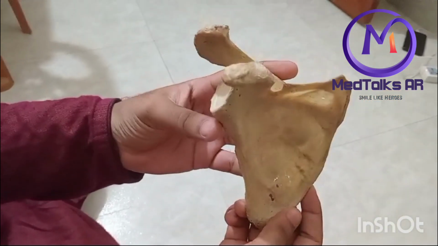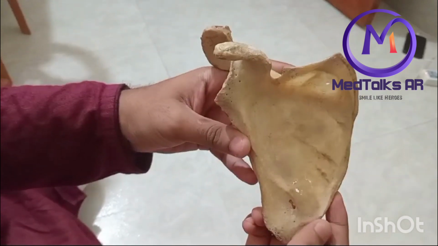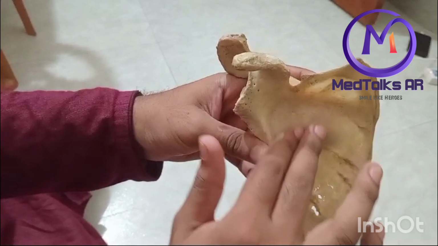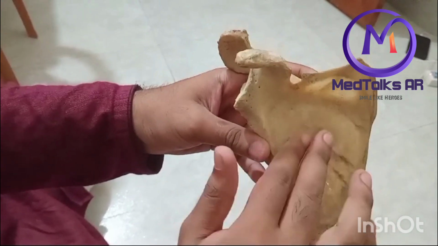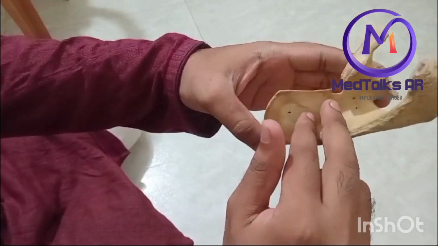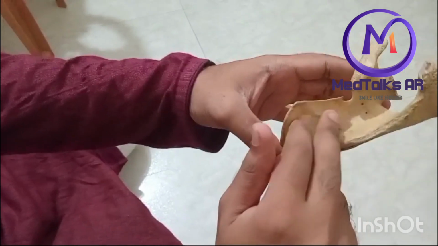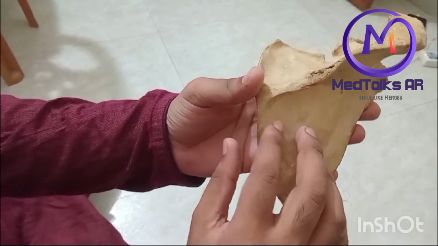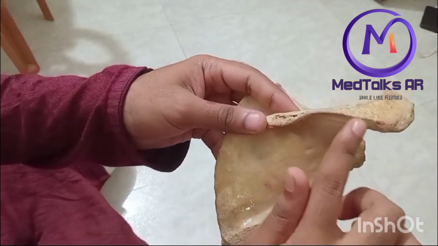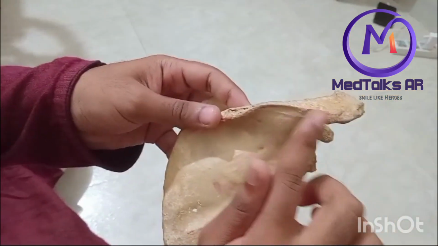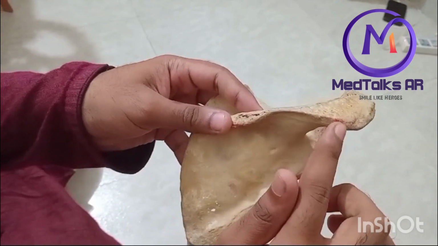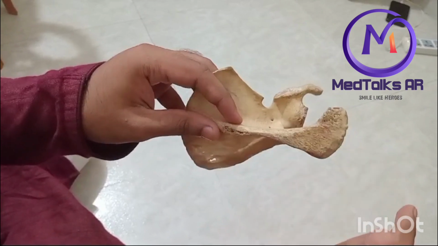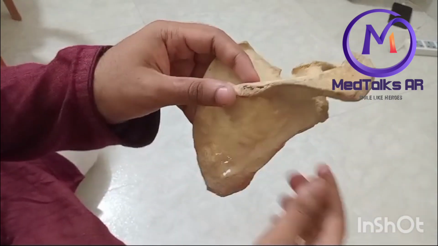Now let's talk about the attachments of the scapula. The subscapularis muscle arises from the medial two-thirds of the subscapular fossa. The supraspinatus muscle arises from the supraspinous fossa, and the infraspinatus muscle arises from the infraspinous fossa. The deltoid muscle arises from the lower lip of the spinous process, and the trapezius muscle inserts on the upper lip of the spinous process.